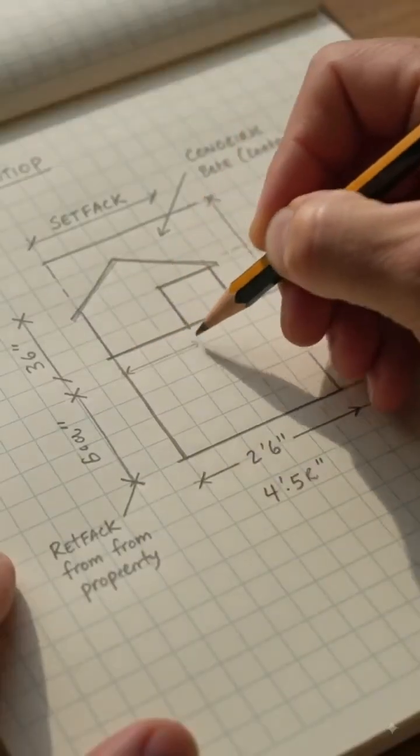Welcome to Lesson 9. We are exploring building regulations. Setbacks define how far to build from property lines. Always consult your local codes first. Next time, we will find the perfect soil.